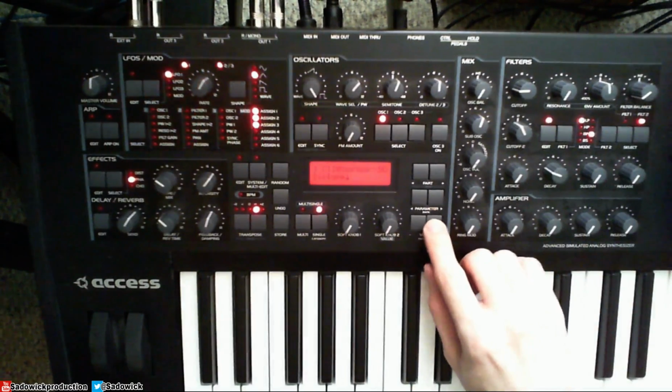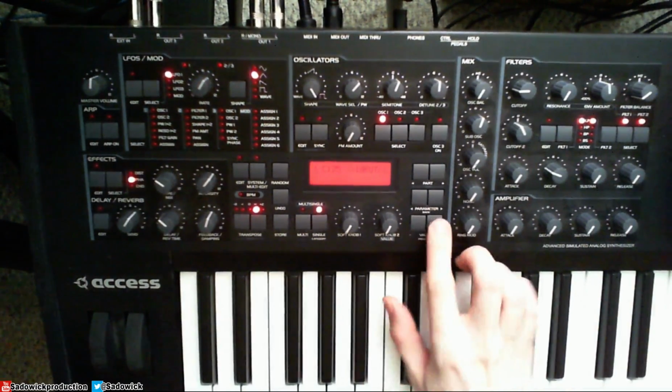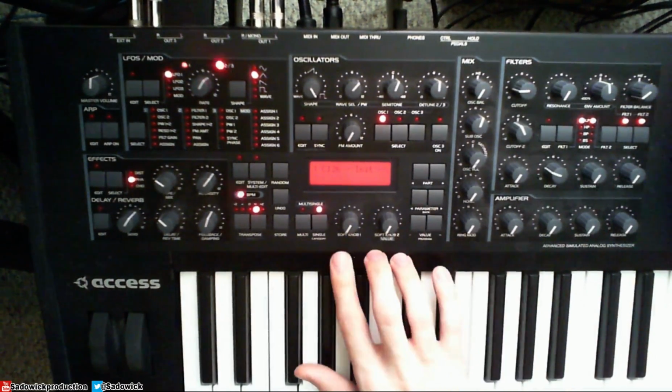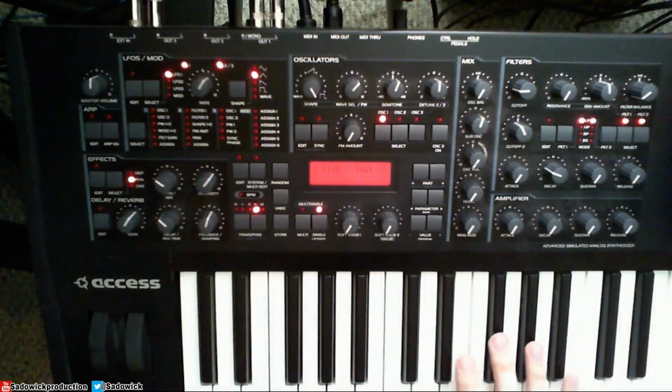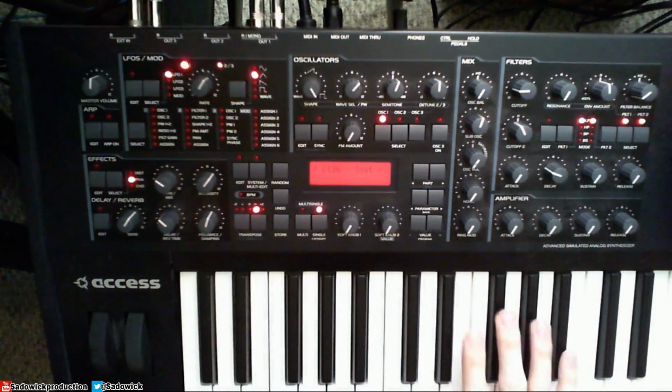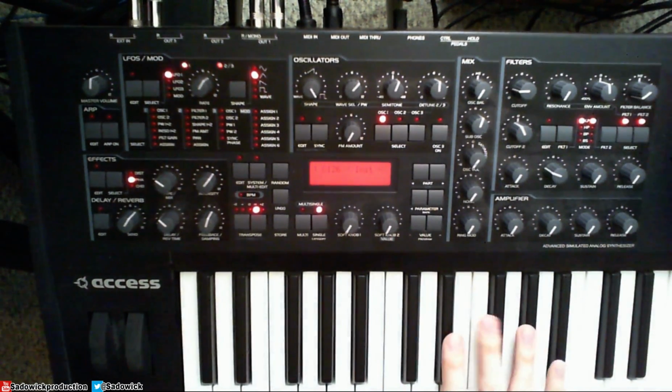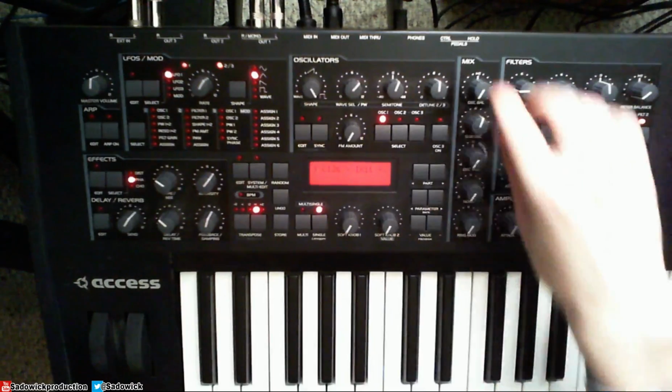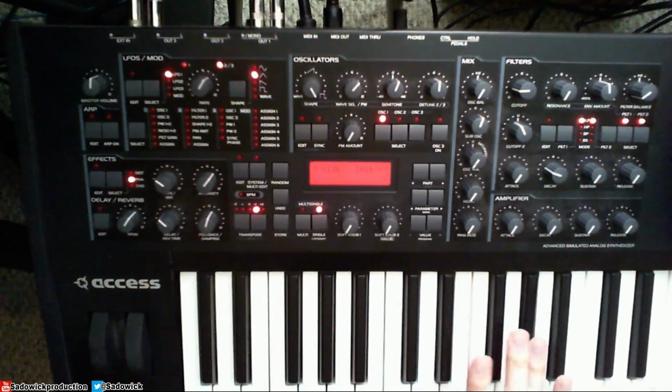Let me just go around the C. There's a bunch of banks. So the C bank, the end of the C bank, are your initial, it's like an init patch. So we can kind of do that, and we have a simple kind of saw wave to start out with.